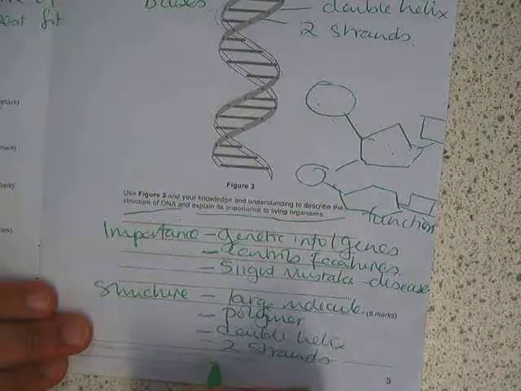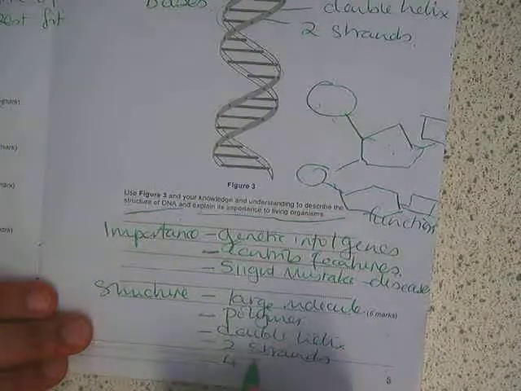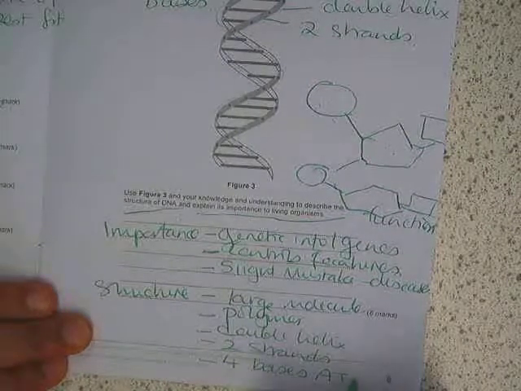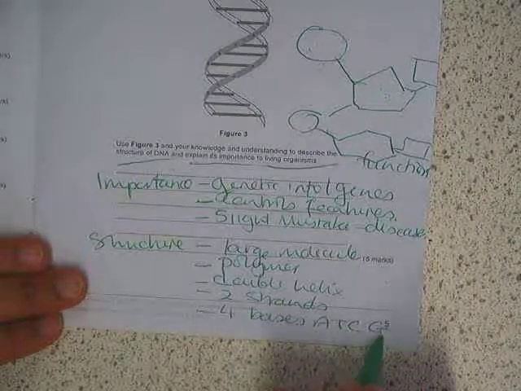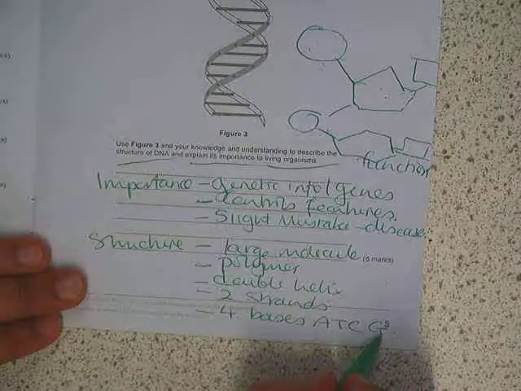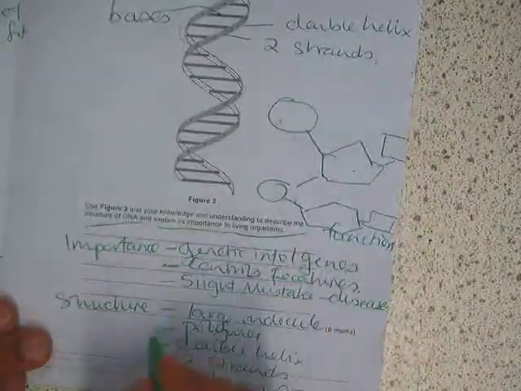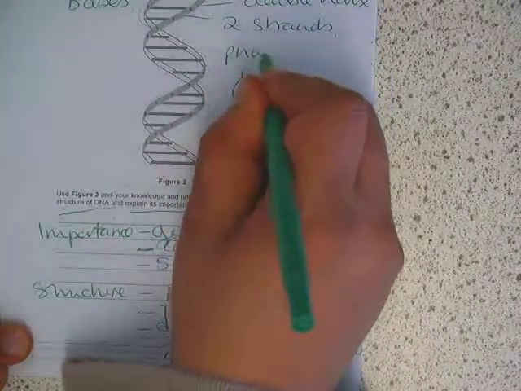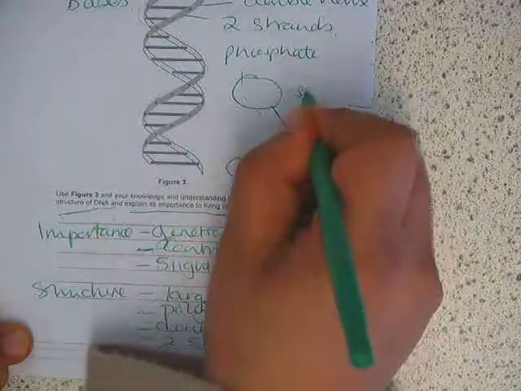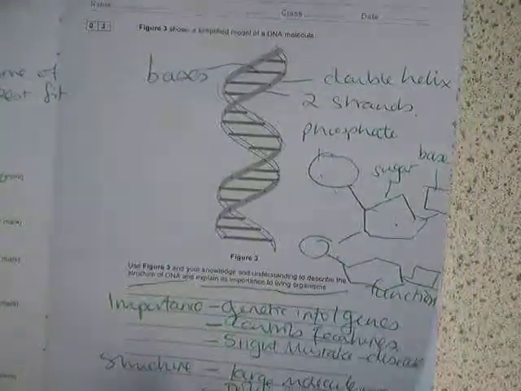You could talk about how there's 2 strands of DNA. What's connecting them is the bases, so you could talk about how there are 4 different bases you need to know: A, T, C, G. A stands for adenine, thymine, cytosine, and guanine. And obviously, the strands themselves are made up of nucleotides. And a nucleotide is made up of, what we said earlier, phosphate, a sugar, and a base. Okay, so that would have been all the key points for the 6 marker.